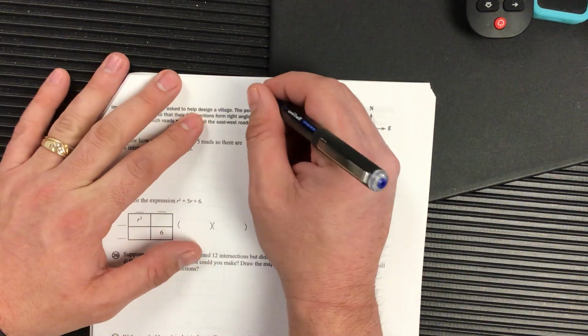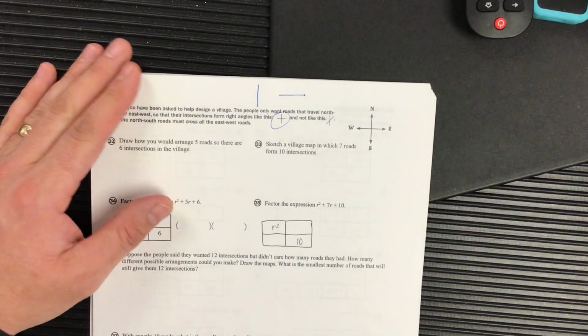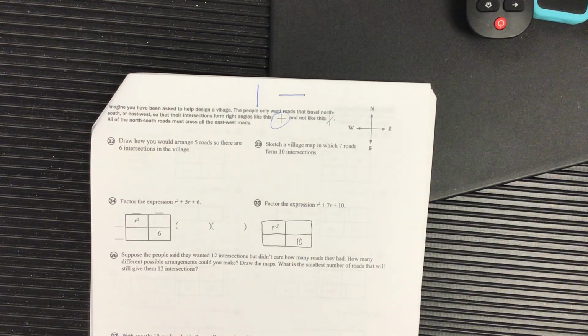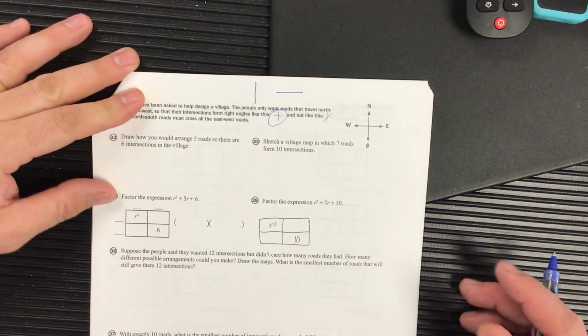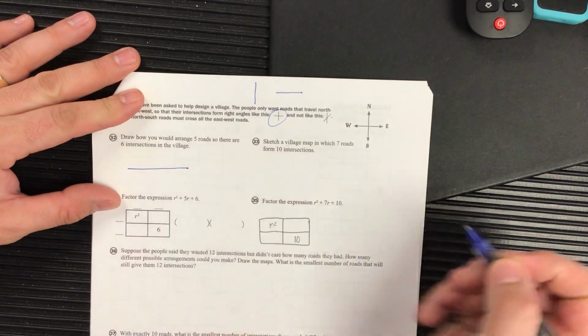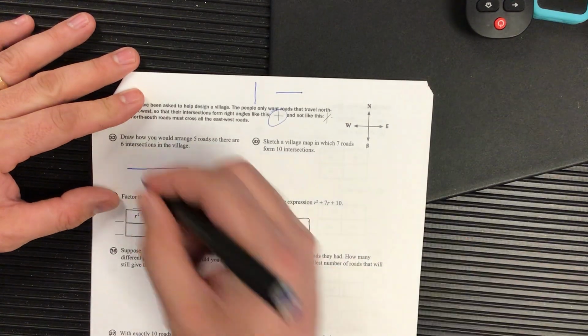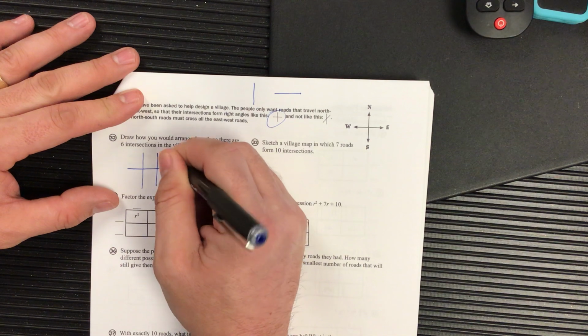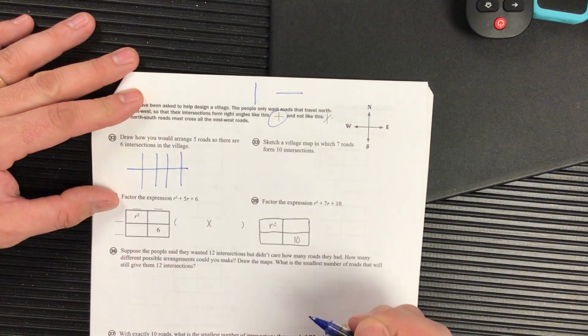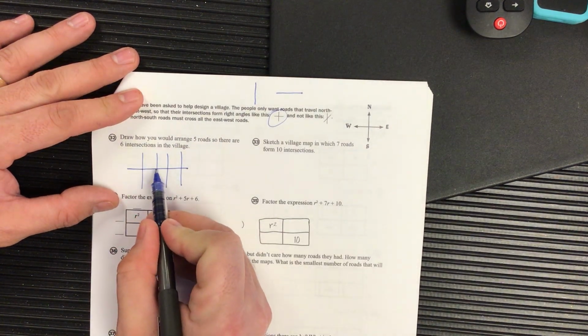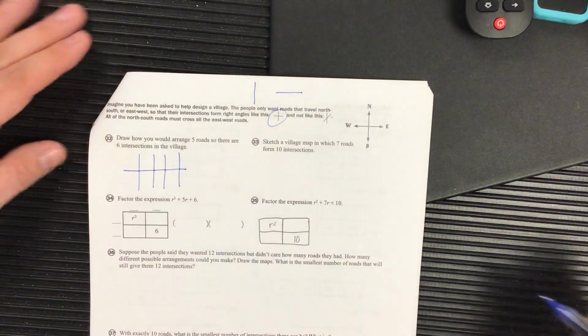So your roads are either going this way or this way. That's it. Got a line going straight across. How many? One. Only one going this way? And then I got 1, 2, 3, 4 hashes. That's a total of 4 intersections.